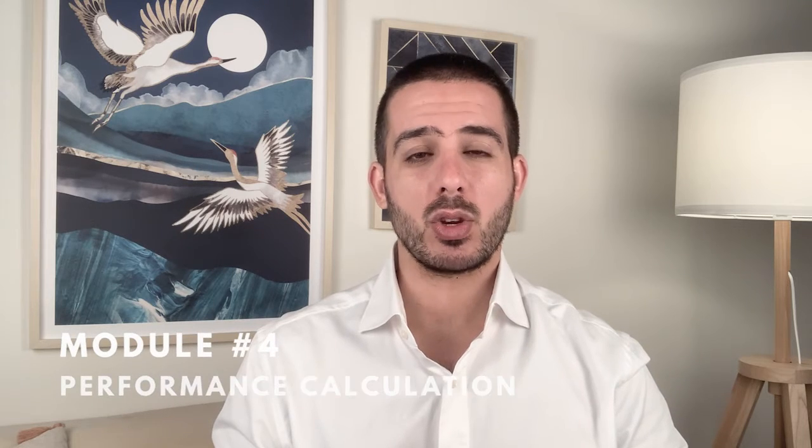Then, module number 4 is all about performance calculation, because hedge funds are all about returns and all about alpha. So we cover how returns are actually calculated, both in their raw form, but also adjusted for compounding and for other factors. And finally, module number 5 is all about risk measurement.